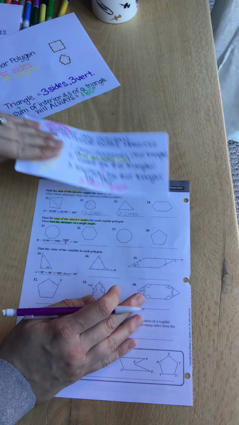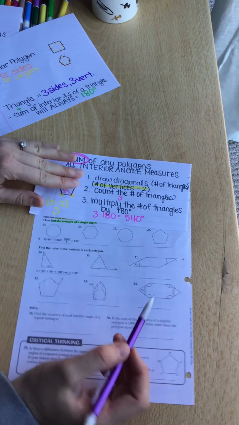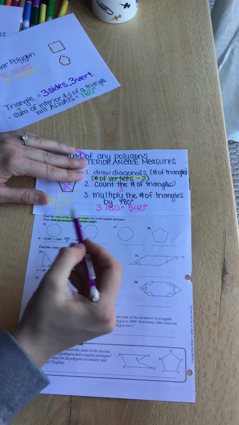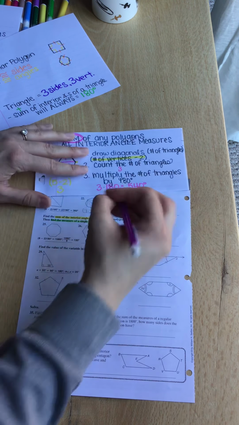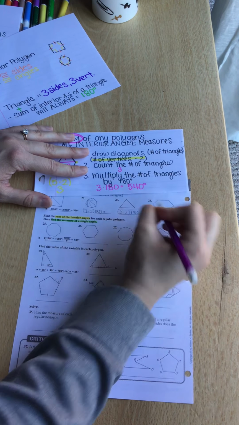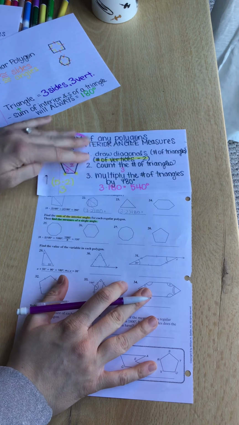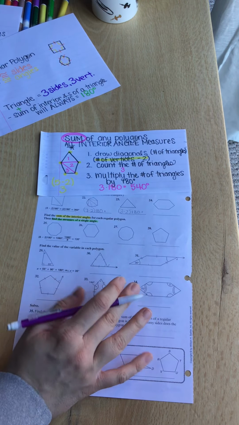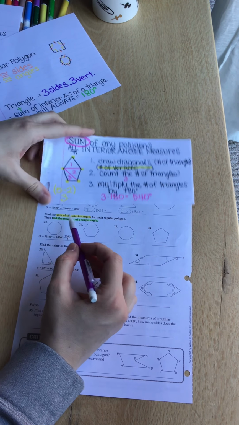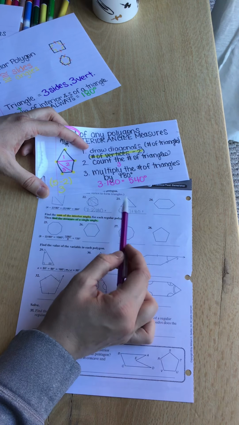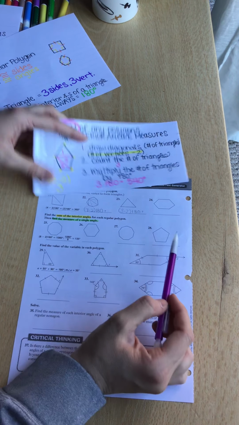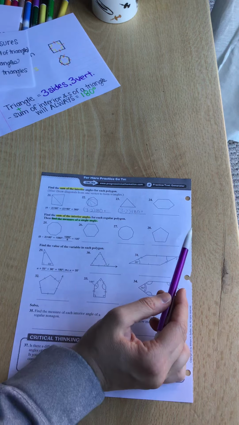All right, now this 25 through 28, they're asking you for 2 things. They want you to find the sum of the interior angles. I'm going to put an equal sign here for when I scan it and send it to you guys, so that way you know these aren't done. Okay, find the sum of the interior angles. So first things first, you're going to do exactly what we did up here for all of these as well. Then they're asking you for 2 things.